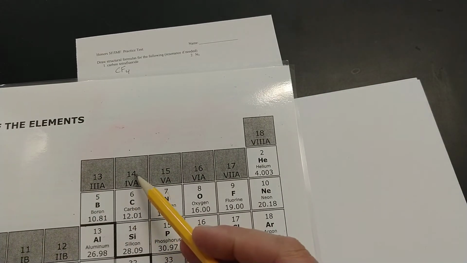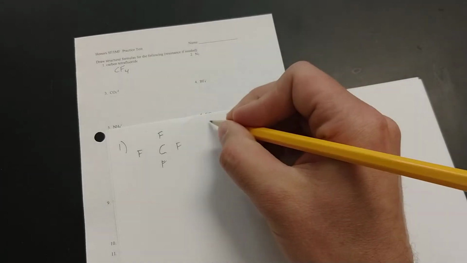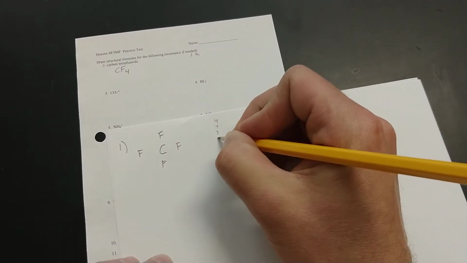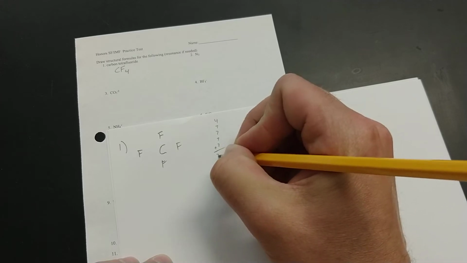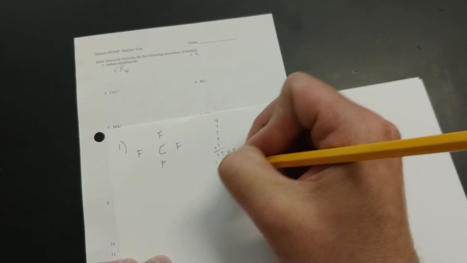Carbon in group 14 has 4. Fluorine in group 17 has 7. So 4 plus 7 plus 7 plus 7 plus 7 is 32 valence electrons, or 16 pairs.